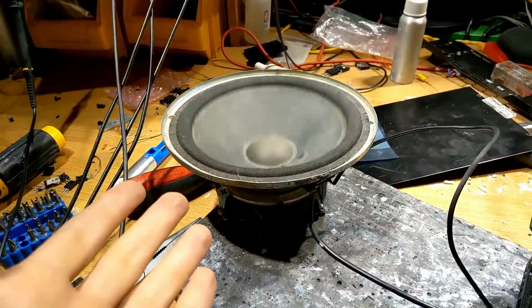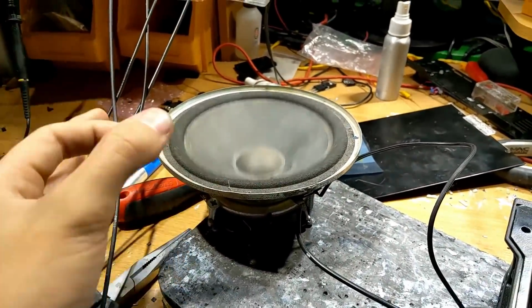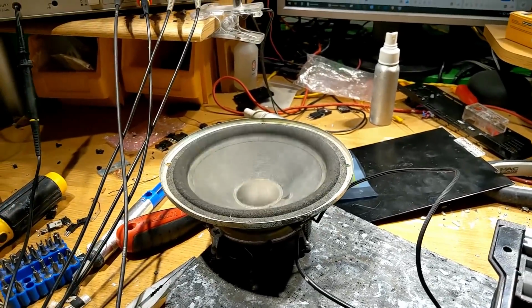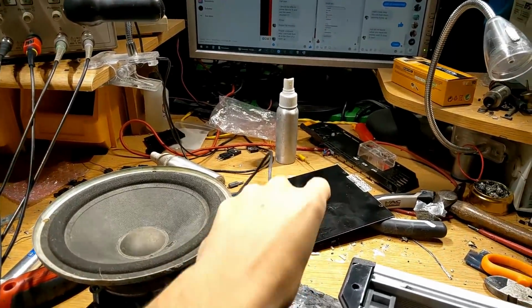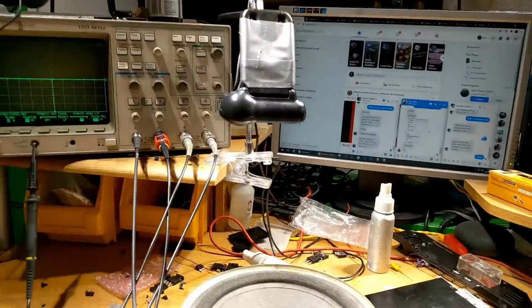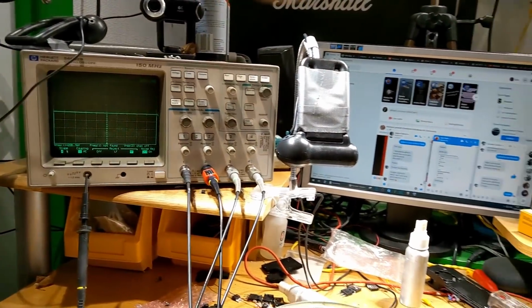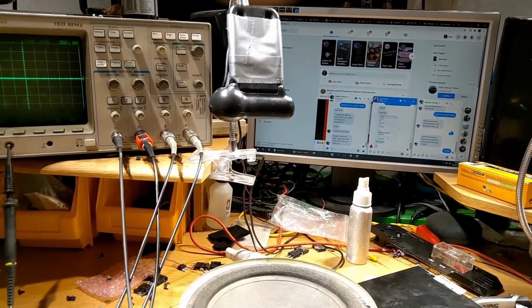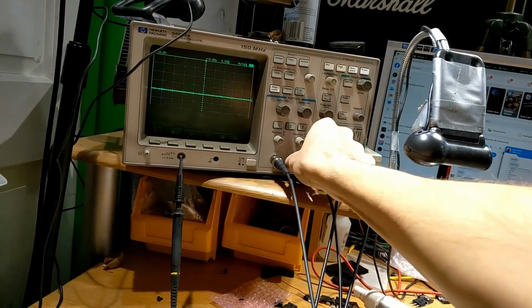It actually sounds pretty clean, like it's doing a good job of it. There's not any audible crossover between the two. And if I just remove this right now and turn the gain up a little higher, I'll show you what it looks like on the scope screen with both of these probes hooked up, so we can see.